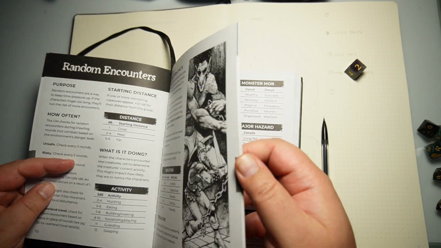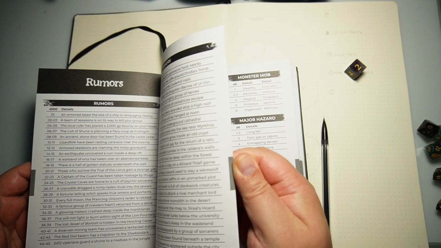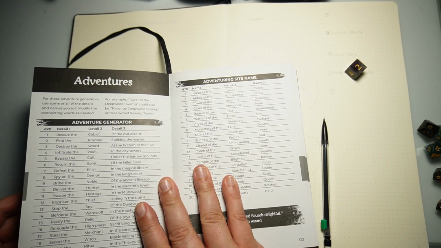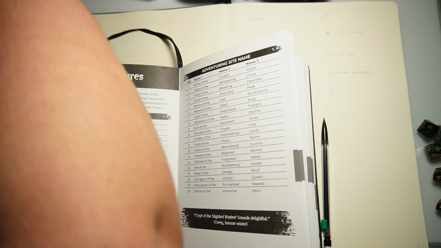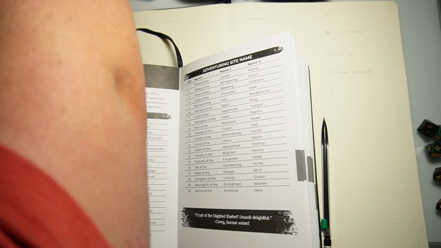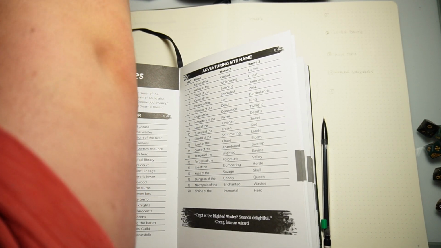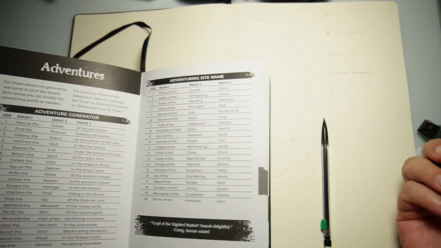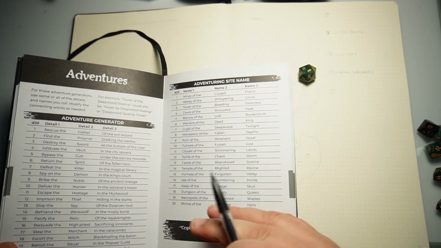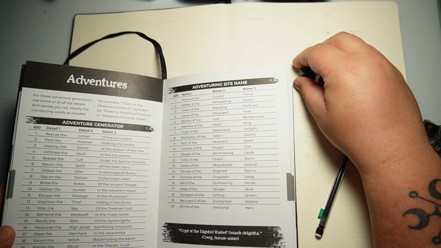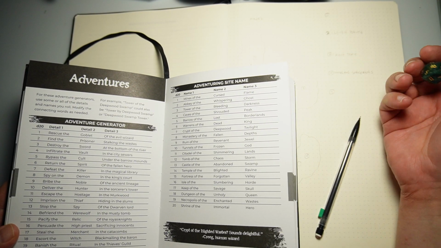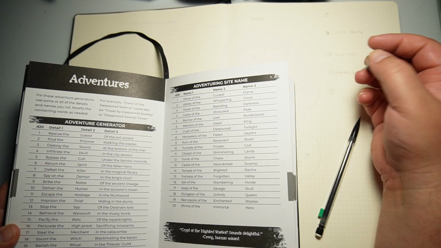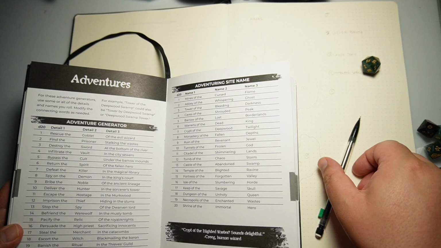Alright, cool. So let's go to the adventure name generator and adventure site generator. And we'll roll a couple of d20s here. Let me get you d20. Alright, so we need to roll 3 times. So we got an 8, and a 15.